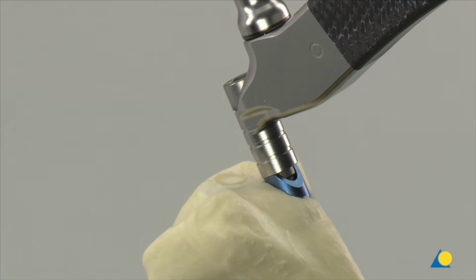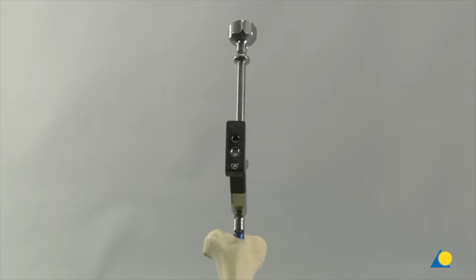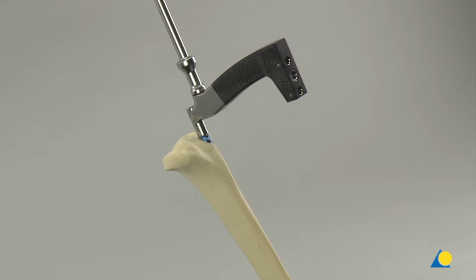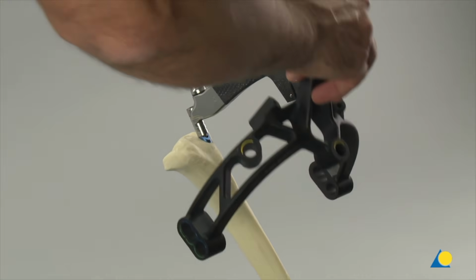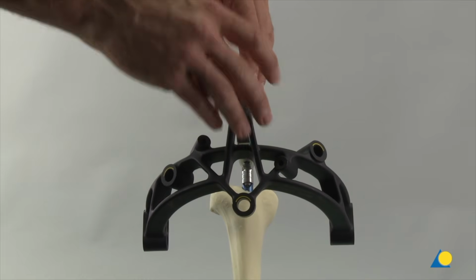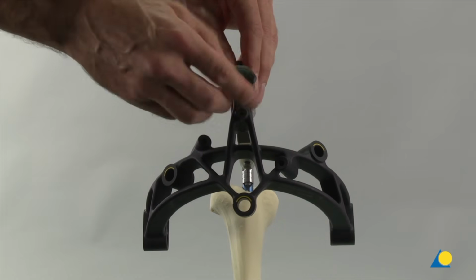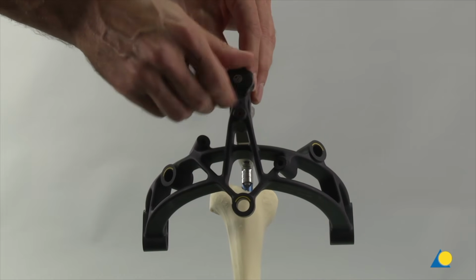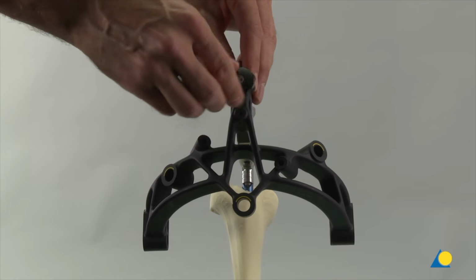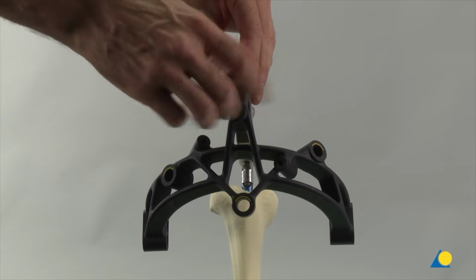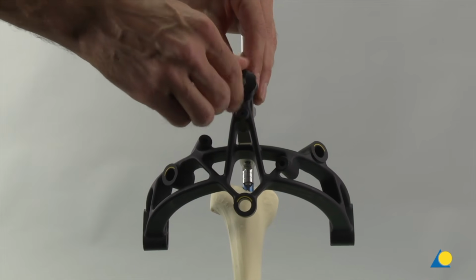The guide wire is removed. Final nail position is confirmed in the AP and lateral views. The aiming arm is attached. For proximal locking, it is important that the aiming arm is mounted only when the nail has been completely inserted. Otherwise, the aiming arm may loosen during nail insertion.